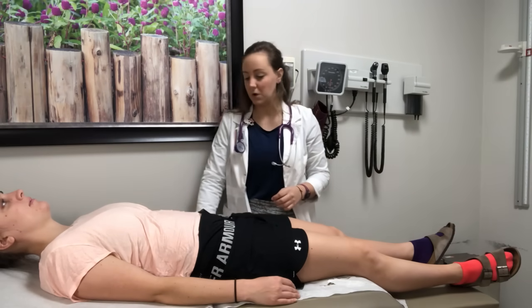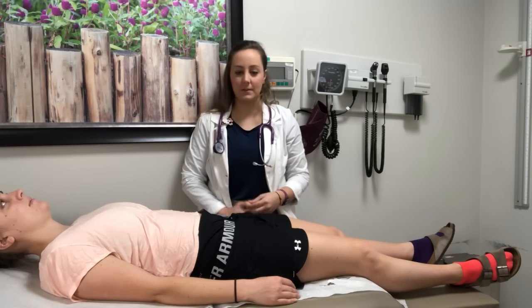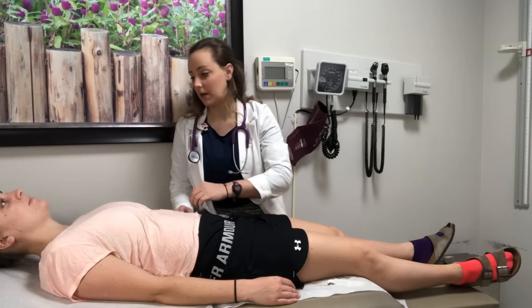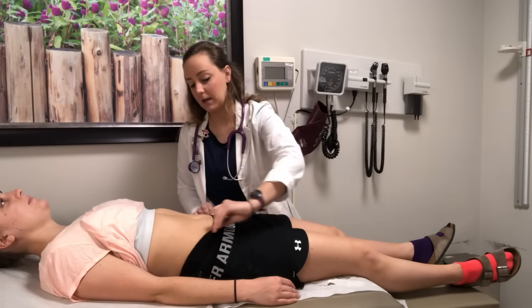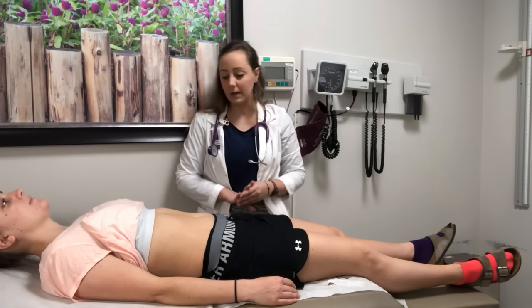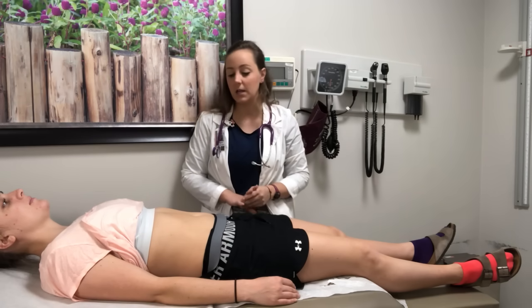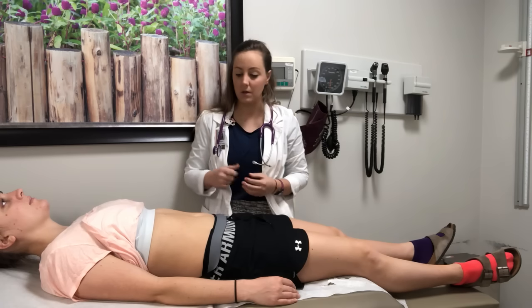She's pink, she's warm, they had a regular rate and rhythm. Now I'm going to assess her abdomen. I'm going to pull your shirt up just a little bit, okay? But first I'm just going to look. I'm going to look for any scarring. I'm going to look at the contour. I'm going to look for any swelling, any distension. I don't see any. Her belly is soft and flat right now. I also don't notice any pulsations, so that's good too.